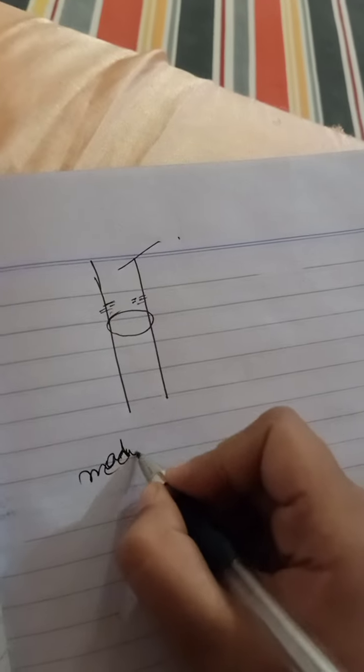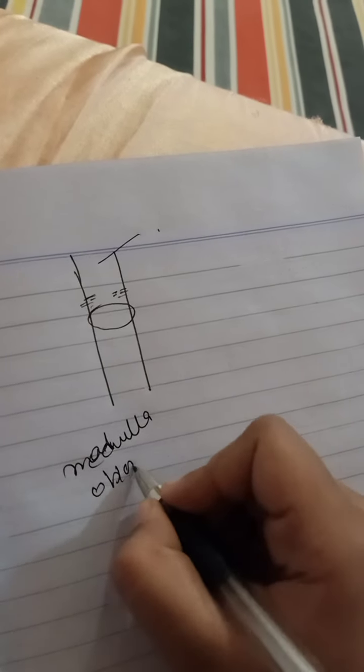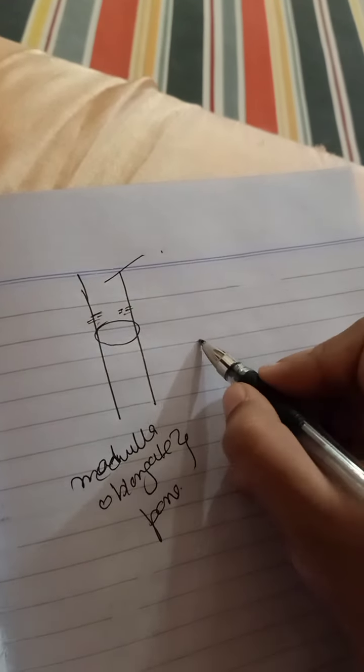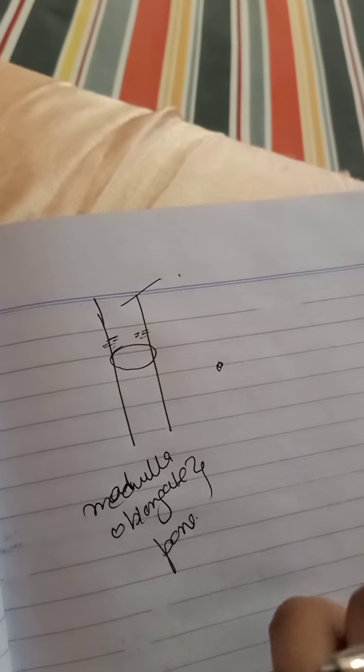Before explaining the esophagus, let me explain one thing: as you all know, the swallowing center is the medulla oblongata and the pons. The dorsal vagal nerve has the main work here.